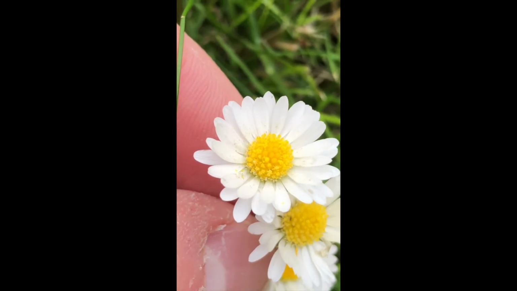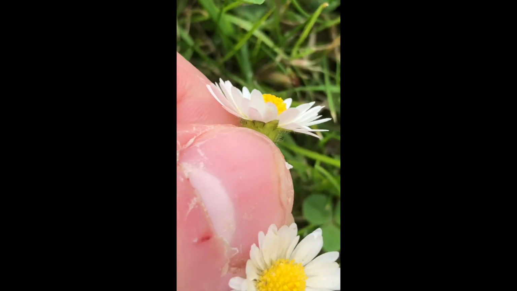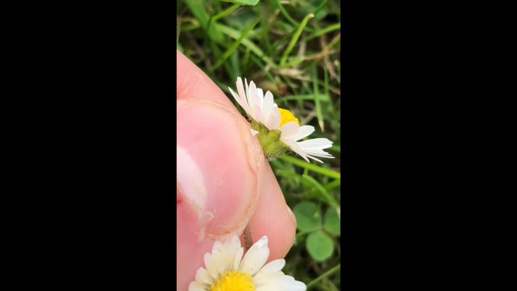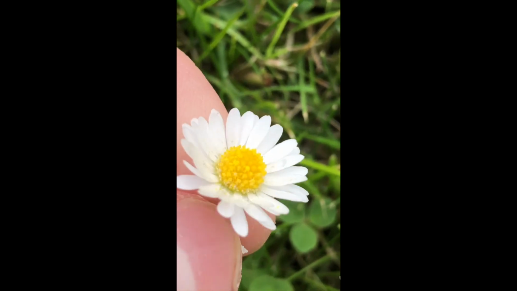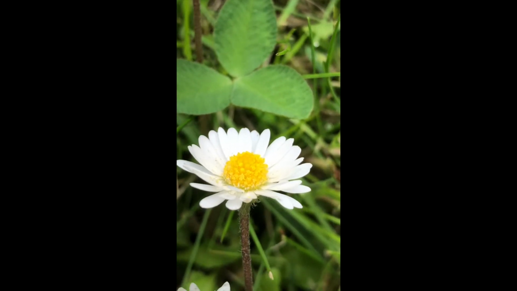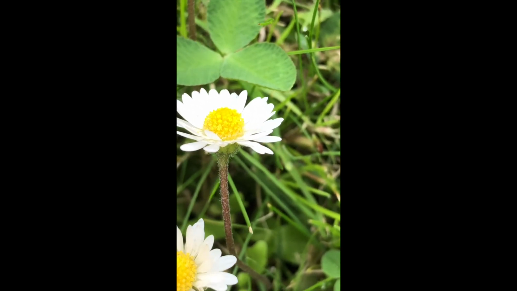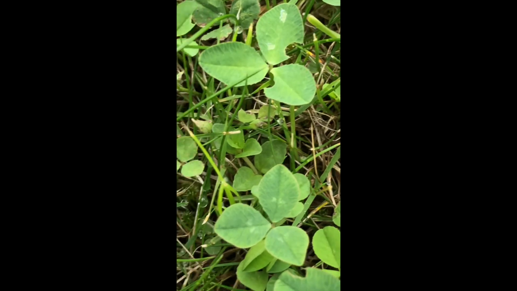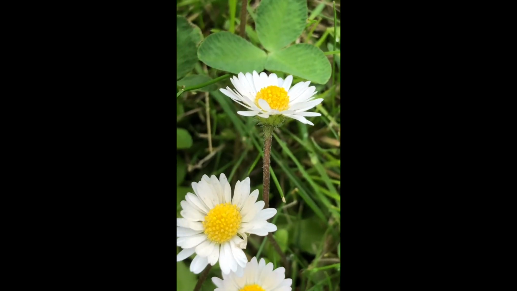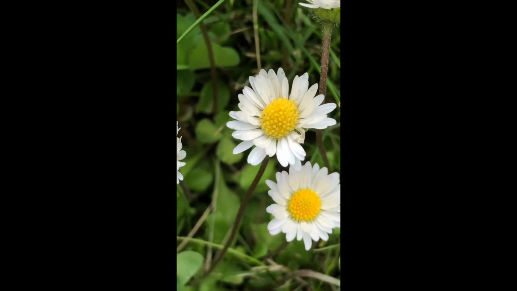They look like petals, but they're actually what you call ligules, which are produced only by the florets on the very edge of the flower, and they refer to them as the petals as well, not just ligules but also rays. It's a little bit confusing because grasses also have a similar structure called ligules, which look a bit different to these.